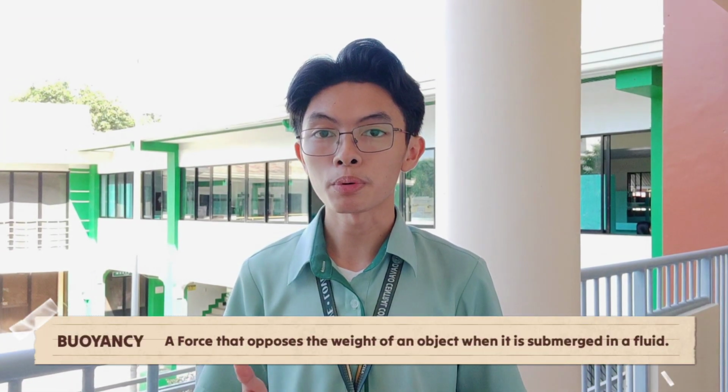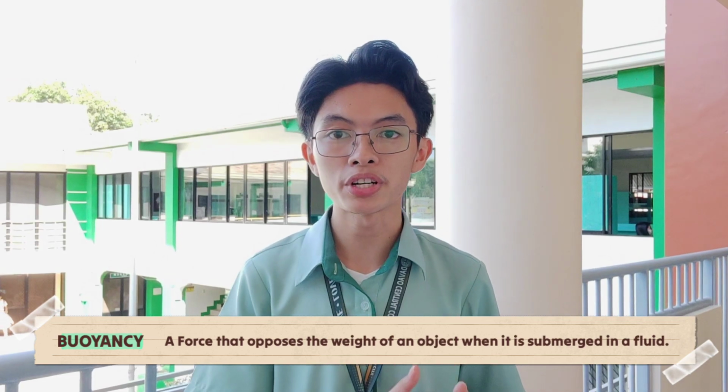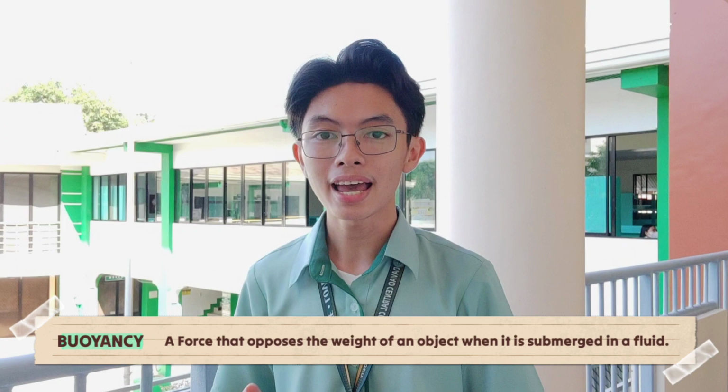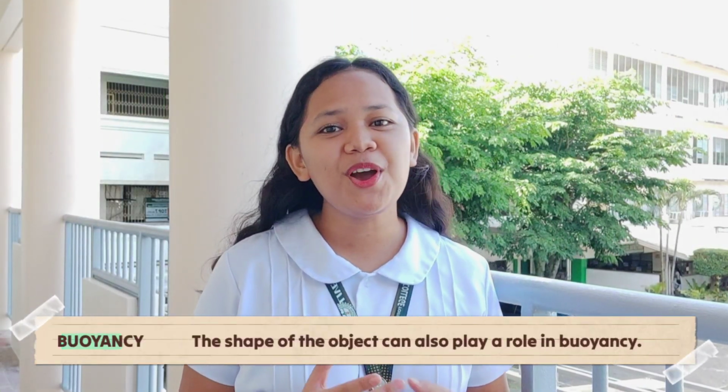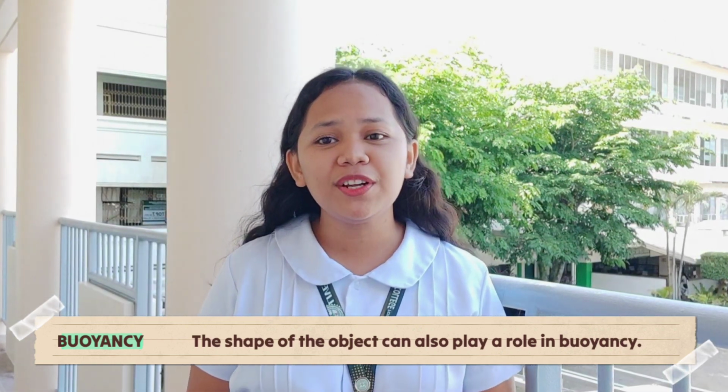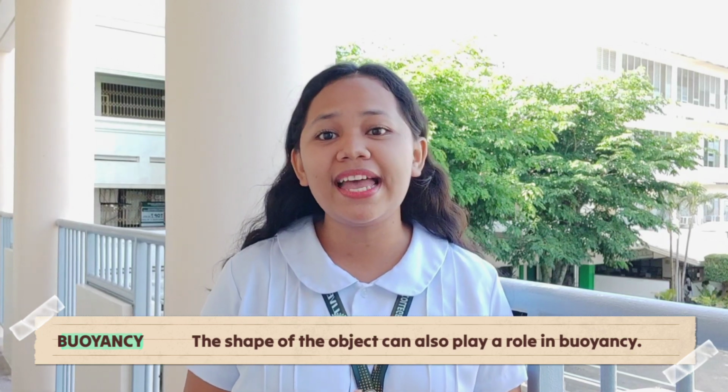Buoyancy is the force that opposes the weight of an object when it is submerged in a fluid, such as water. It depends on the volume of an object and the density of the fluid. That's right. The shape of the object can also play an important role in buoyancy. So we are going to test different shapes and see how it affects the buoyancy.